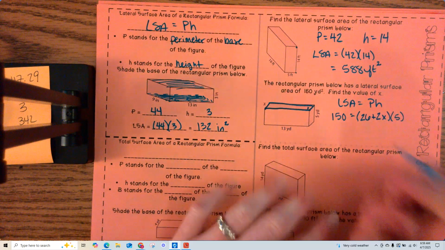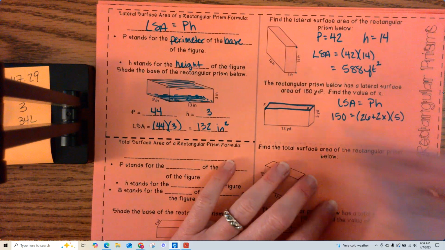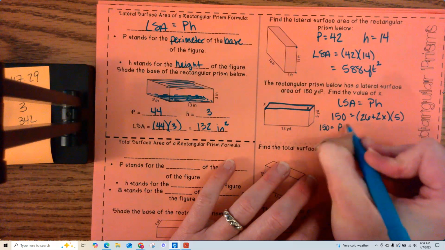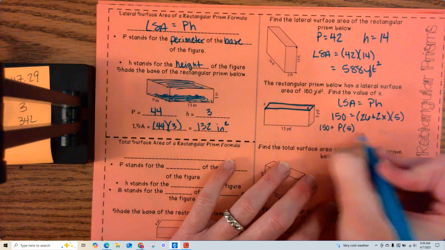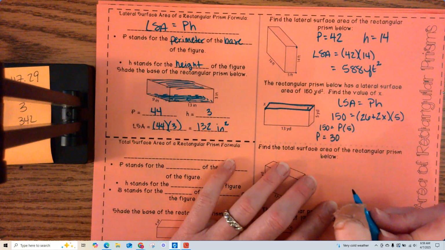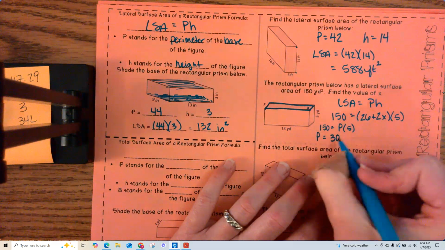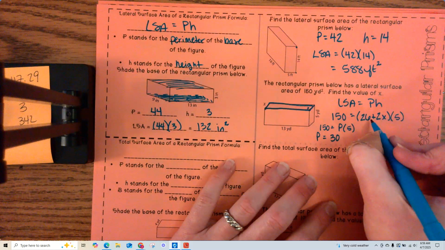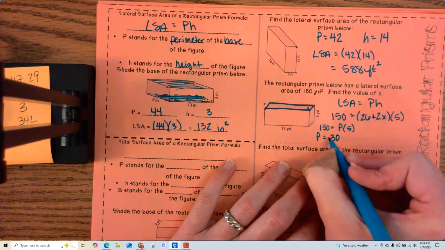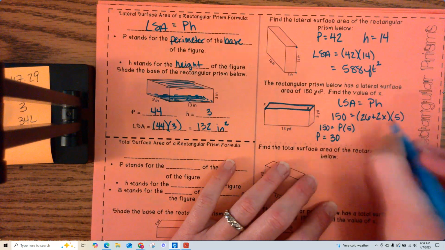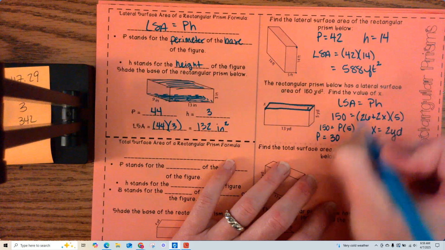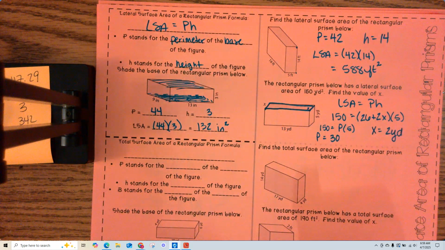The other way that we could do this is we could find just the perimeter. So we could say 150 equals P times the height, divide both sides by 5, and our perimeter is 30. And then we could set this equal to this. Either way we want to do it. We could solve this outright, or we can do it in steps. So x here is going to be 2 yards. So there are 2 different equations that you could use to solve that.